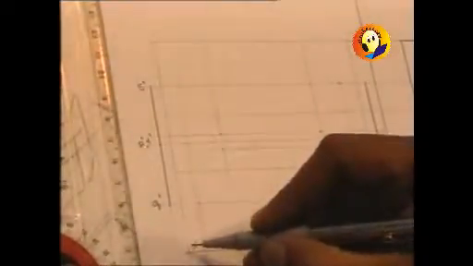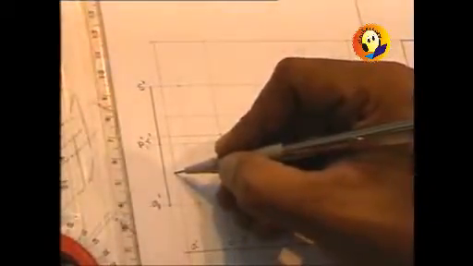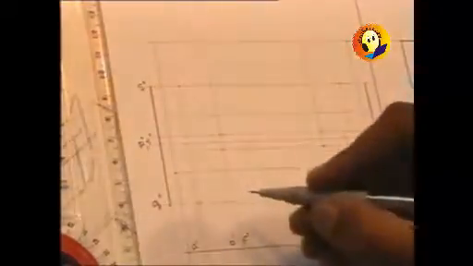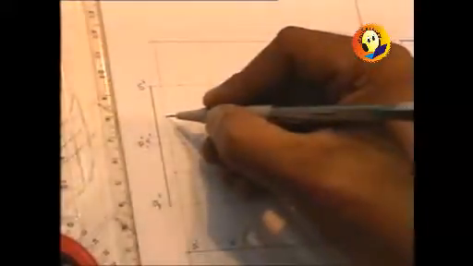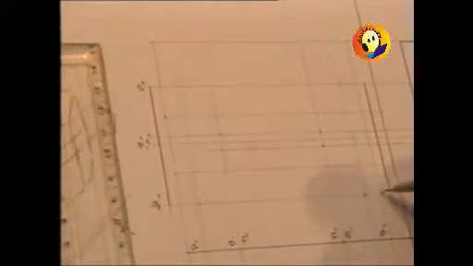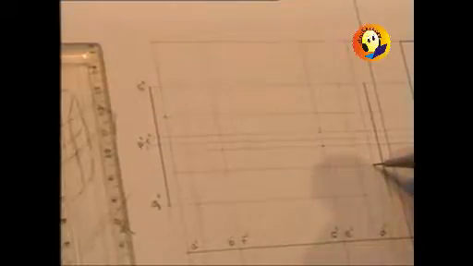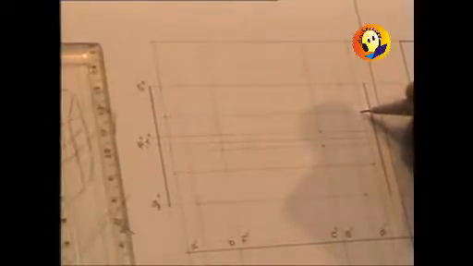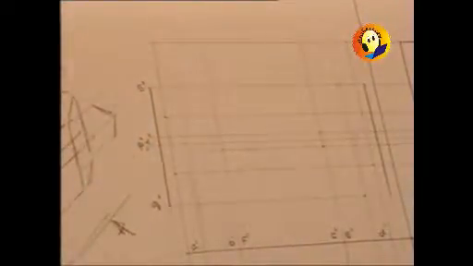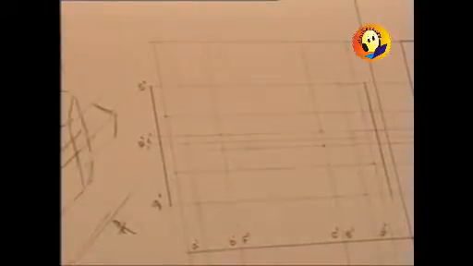And then we are required to mark those points. So on generator A dash, I will have a point over here and a point over here. Similarly, on generator D dash, I will have a point over here as well as a point at this point. So we have got several points in the front view. Now these are to be connected.